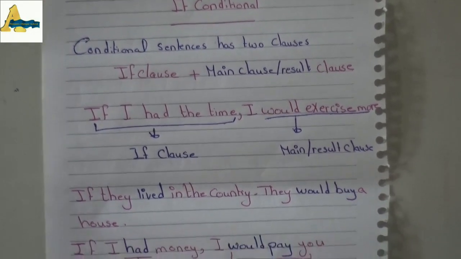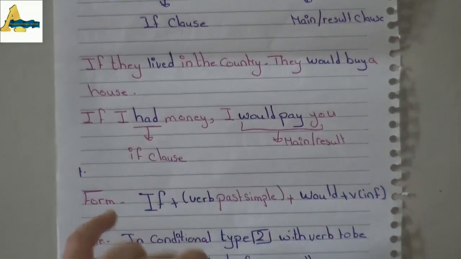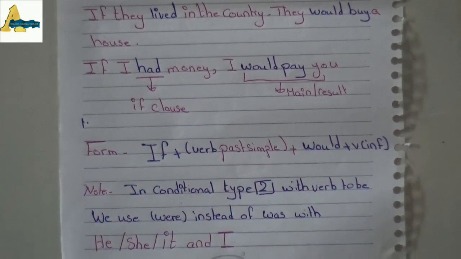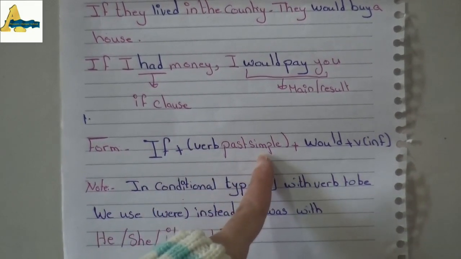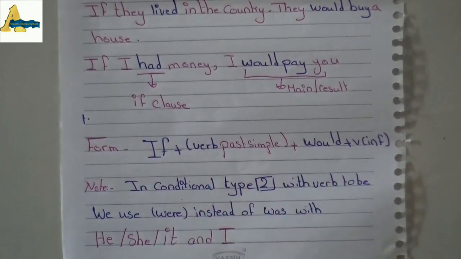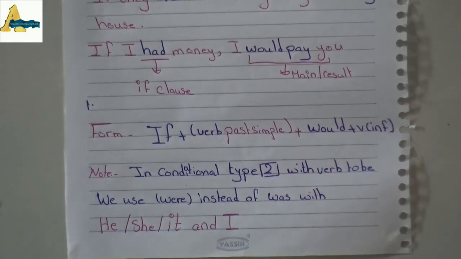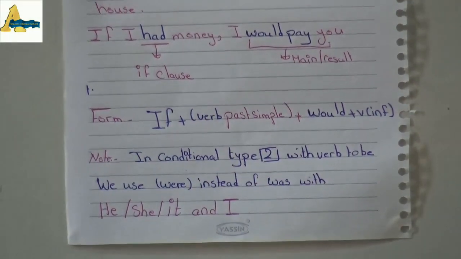If you noticed, we have two parts in the if conditional. So the form of the if conditional is if plus the verb in past simple. The part that contains if should be followed by a verb in past simple. Then the second one is the main clause. We should put would plus the verb in the infinitive. In this example, if I had money, I would pay you.